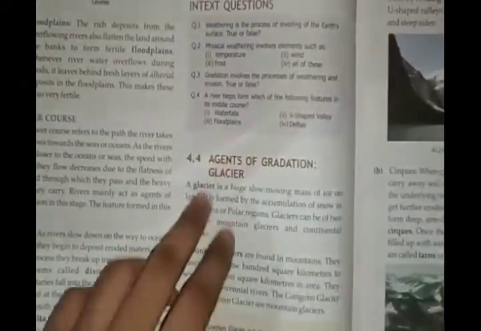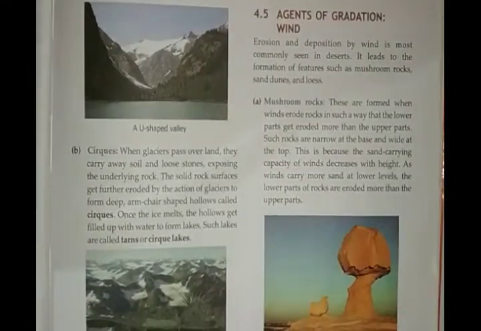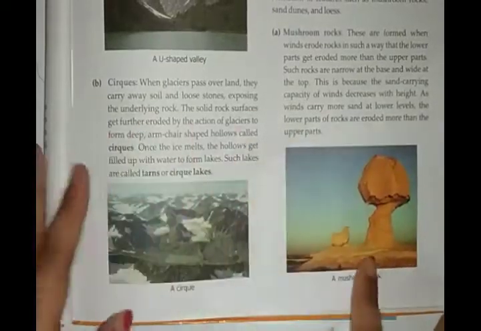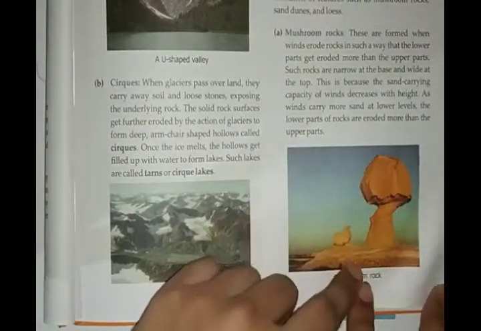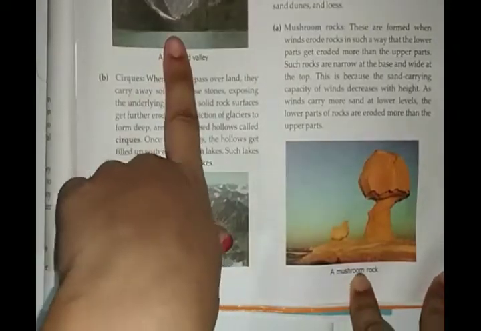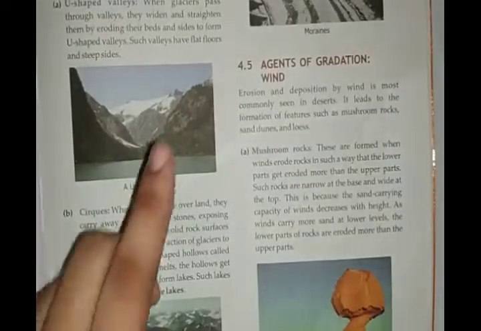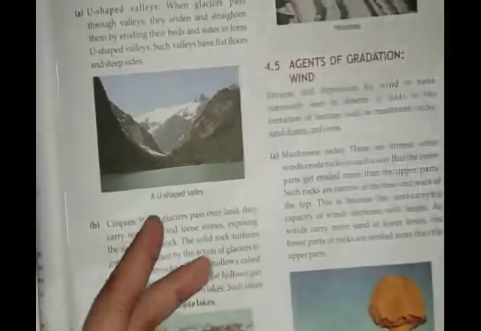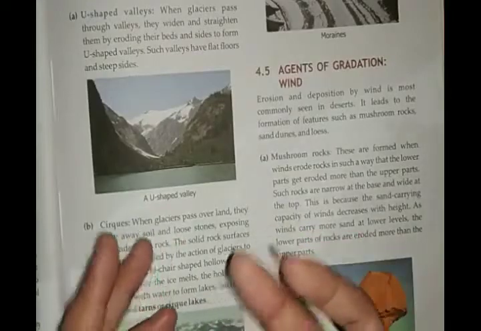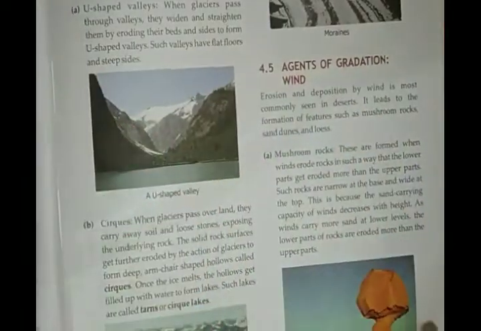Next day I will explain the essence of gradation, that is, how weathering takes place, how rocks form these patterns. In glacier-falling areas, in cold places, what kind of valleys form, U-shaped valleys, and all this, and how weathering takes place, that is, the breaking of rocks. Okay, all this we will learn in the next class, and this is enough for today.